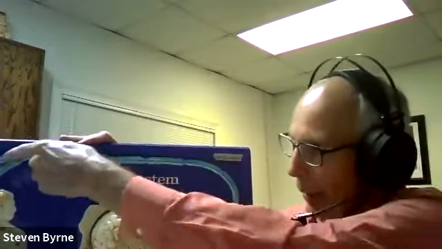Let me go back to the first board. This first board has two types of neuron. We're going to name some of these neurons by what they do and then what type of nerve they are. So this is unipolar or sensory, carrying information in towards the cell body.